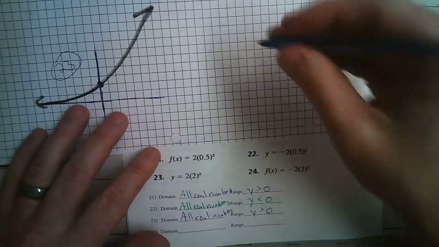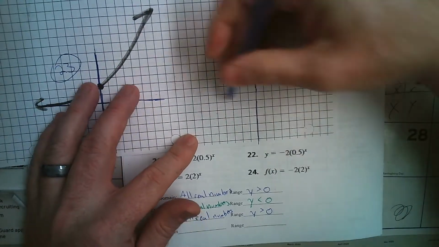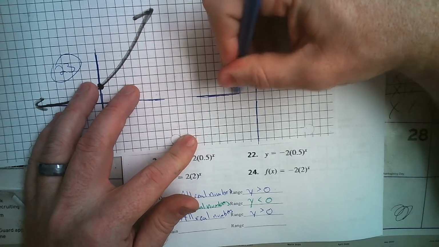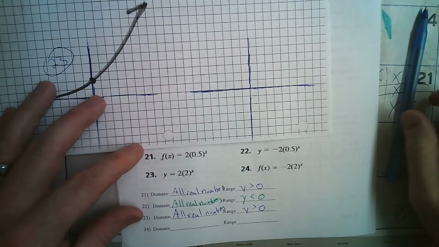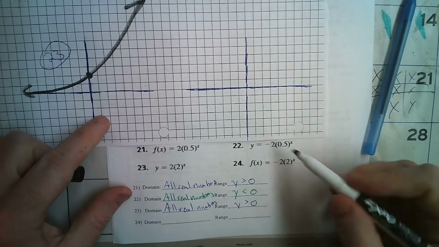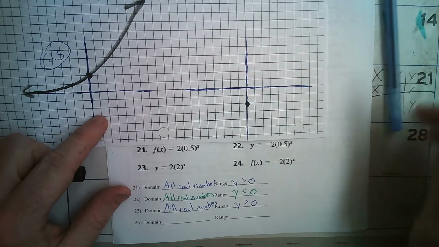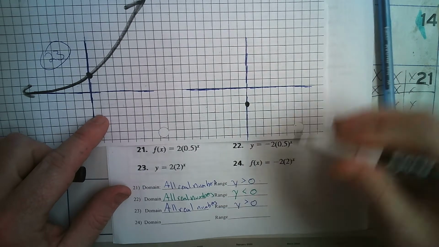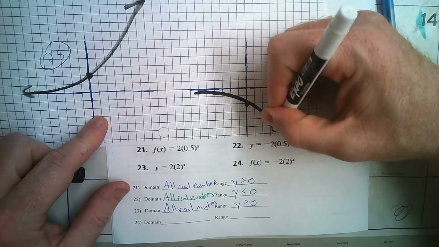Now, for 24. As I look at 24, I have a y-intercept at -2. And since B is bigger than 1, it's going to look like this.